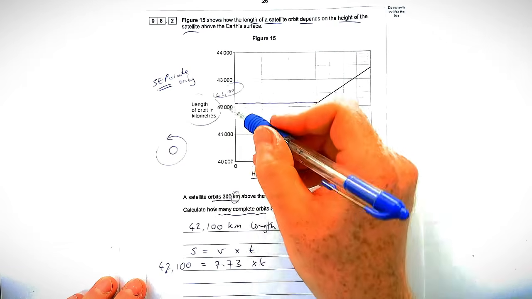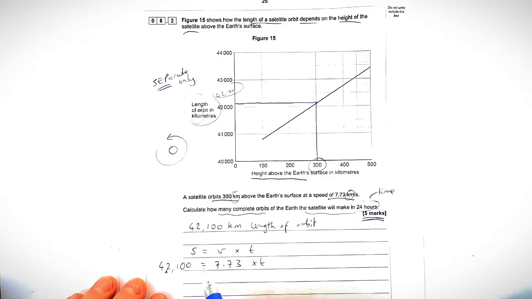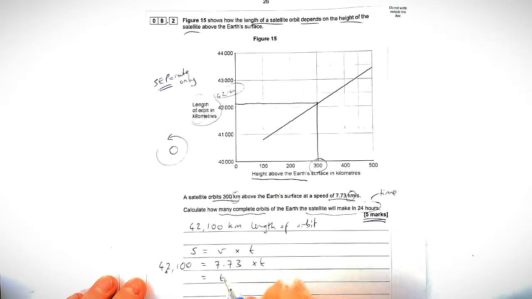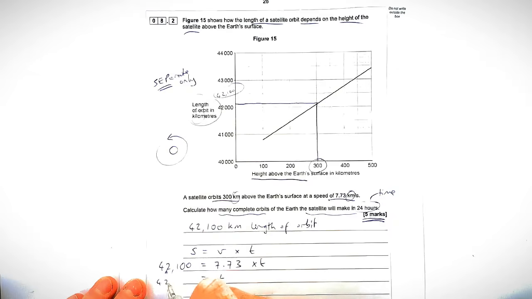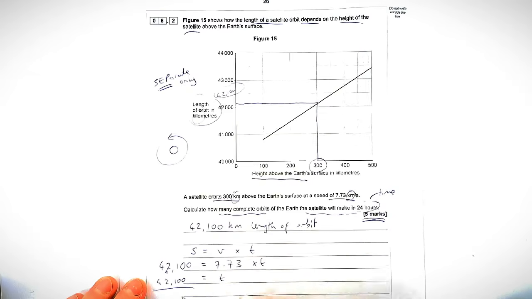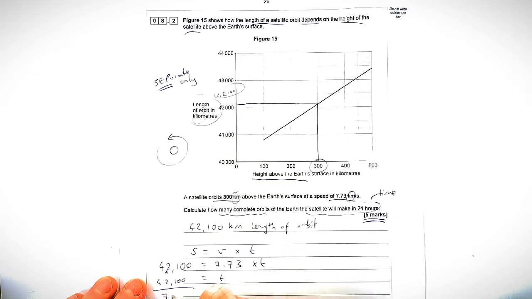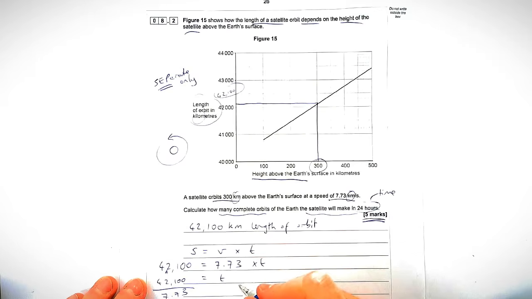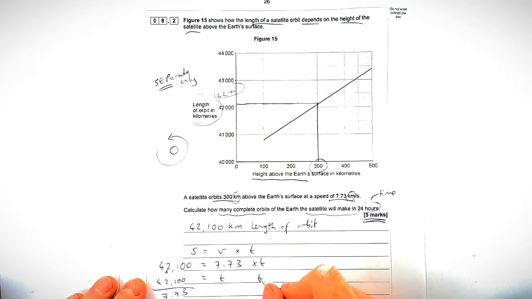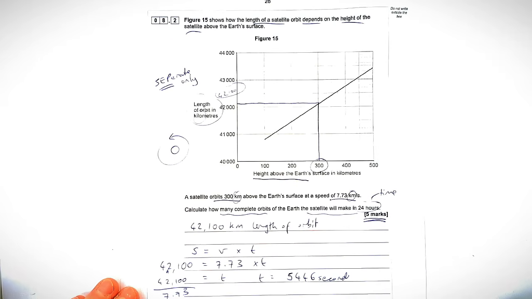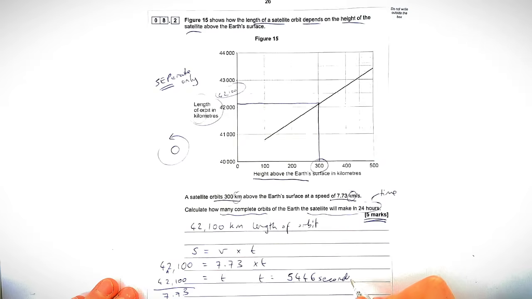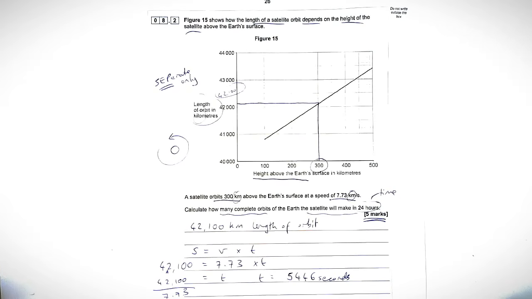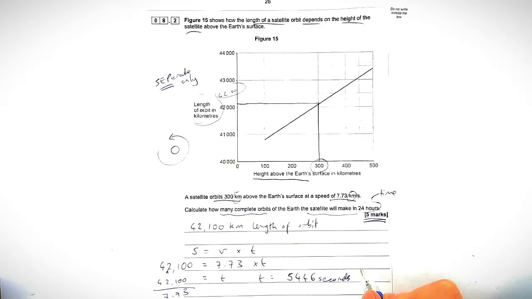And our last job is to figure out how many of those there are in 24 hours. So to be able to work that out, we need to figure out how many seconds there are so we can compare them directly. So 24 hours is 24 times 60 times 60, which is 86,400. That's how many seconds there are in one full day, and that's how long it takes for one orbit.